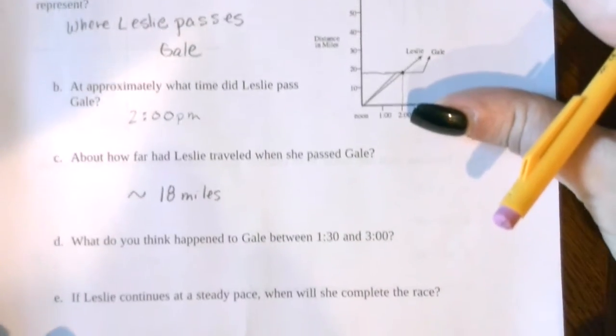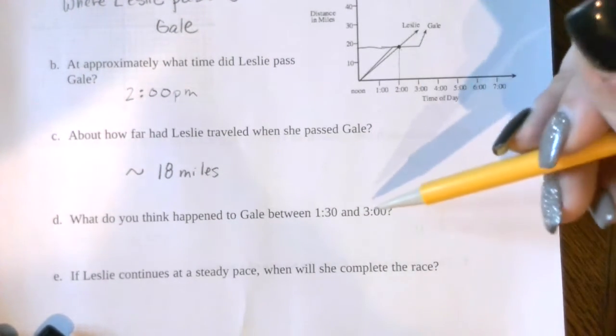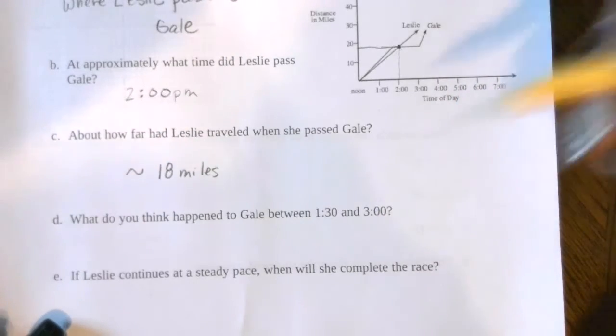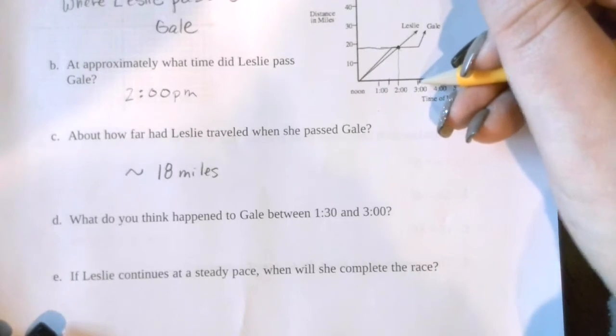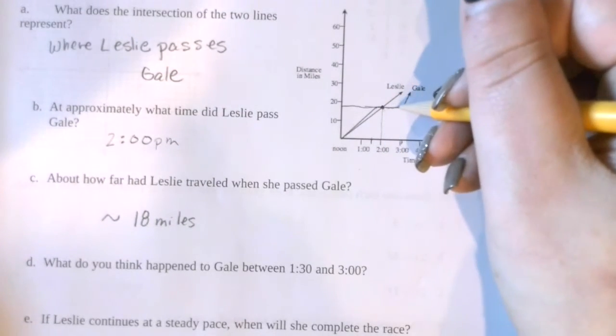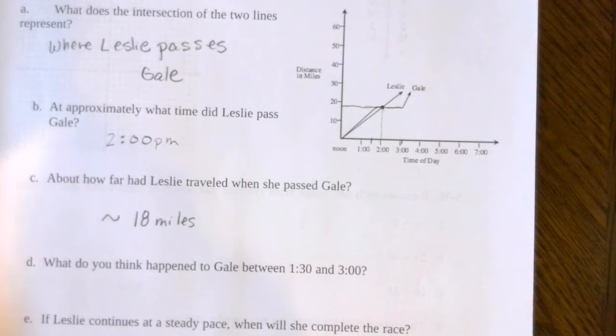Then part D, what do you think happened to Gail between 1:30 and 3? Well, let's look. 1:30 is here, and 3 o'clock is here. And that looks like when Gail's line flat lines.